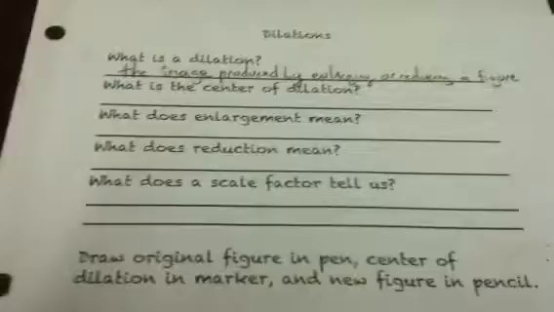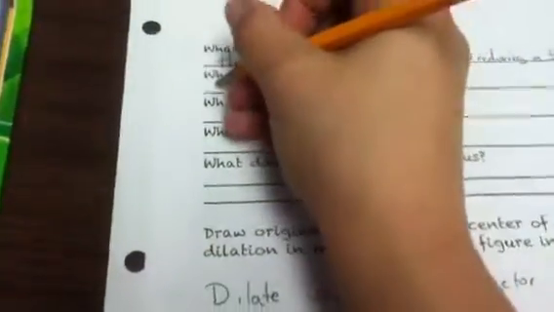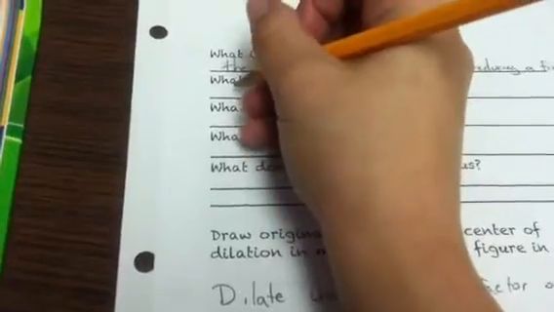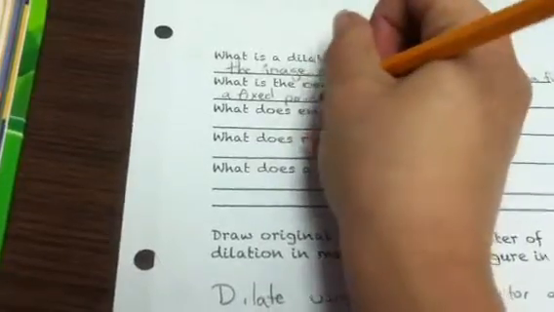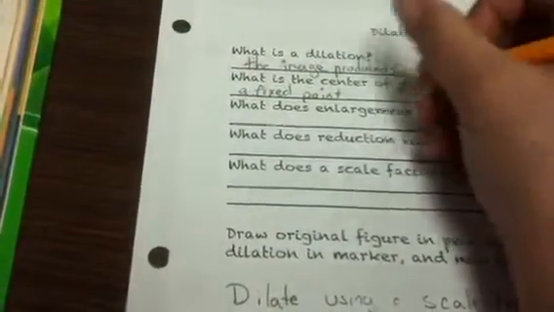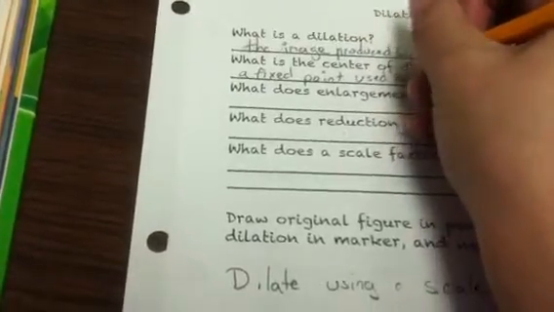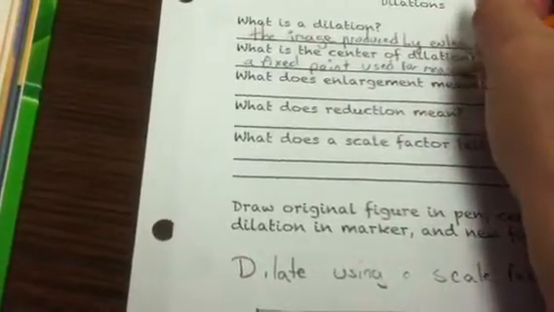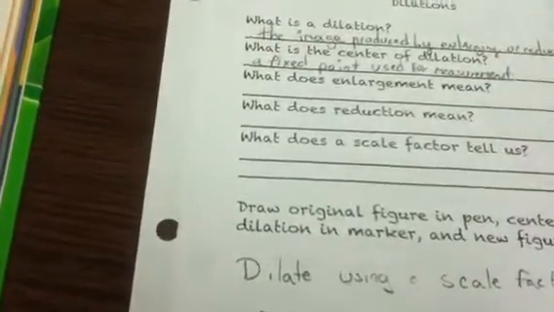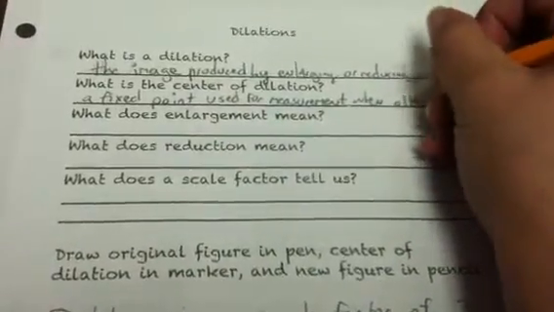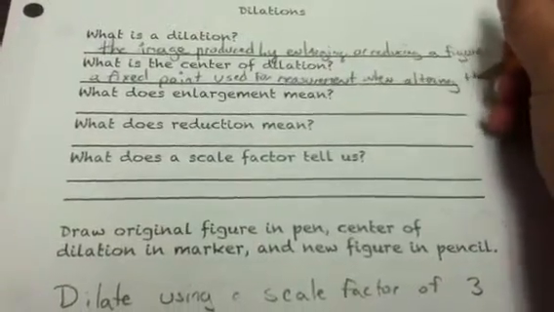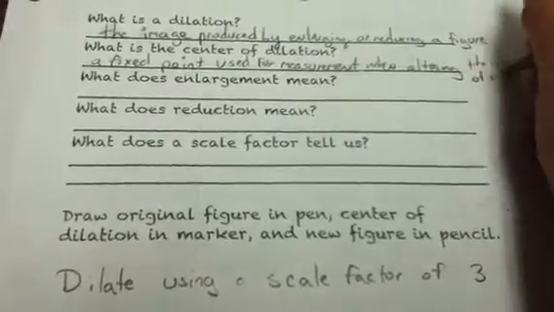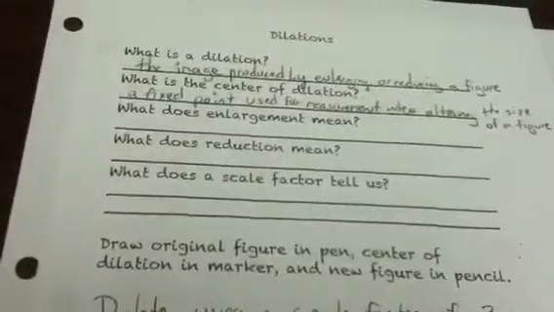What is the center of dilation? Well, the center of dilation is a fixed point used for measurement when altering the size of a figure.